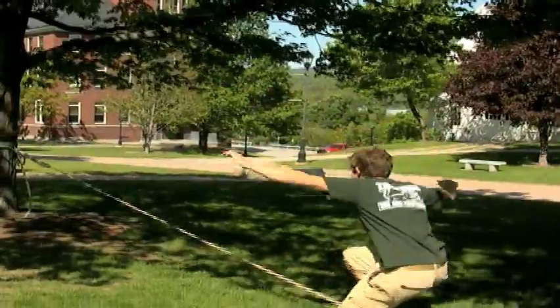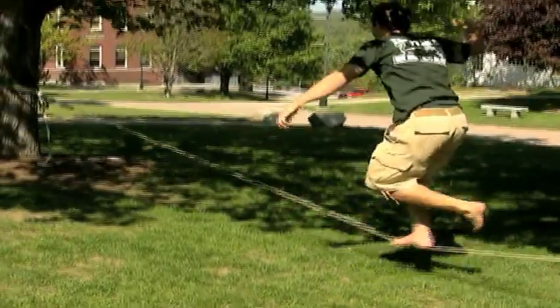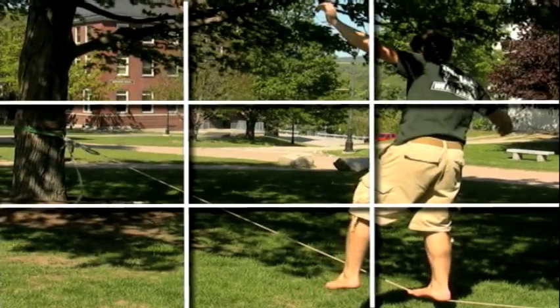Picture a tic-tac-toe board across this frame. John is on the rightmost line of the board. This is the rule of thirds.